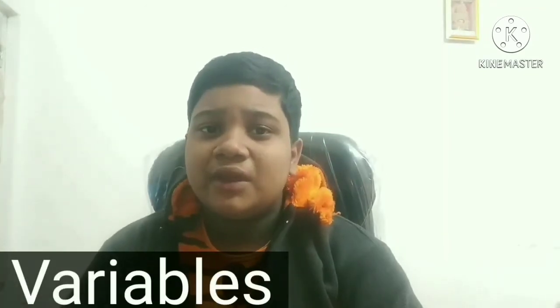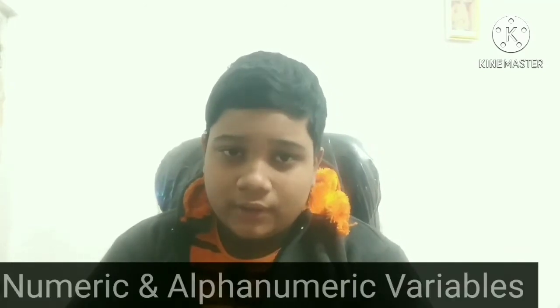Now the second thing is what a variable is. Variables are data items whose value changes during execution of a program. For example, it can be any character or set of characters which are not enclosed in double quotation marks. Variables are also of two types: numeric variables and alphanumeric variables. Now what is a numeric variable? They can be a single character or a set of characters.